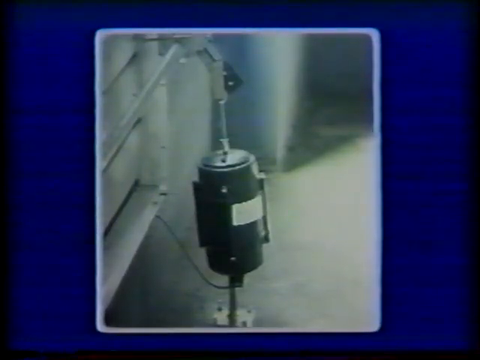Shown here is a 2466 series actuator applied in the field. This is the 6-inch stroke, post-mounted model, applied in a vertically mounted position and linked to a normally closed damper.